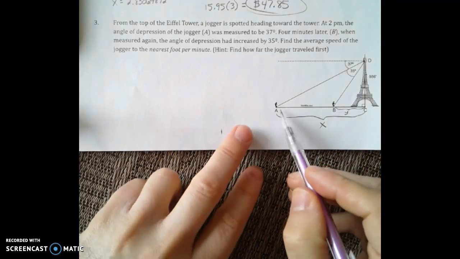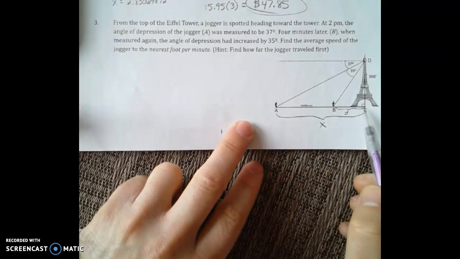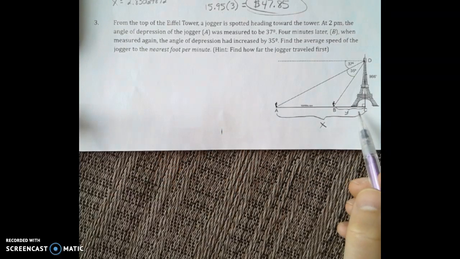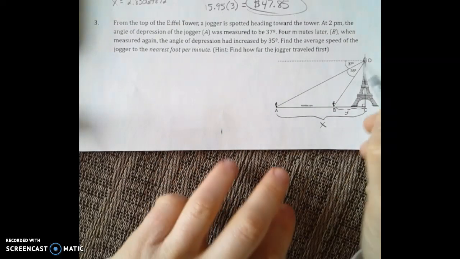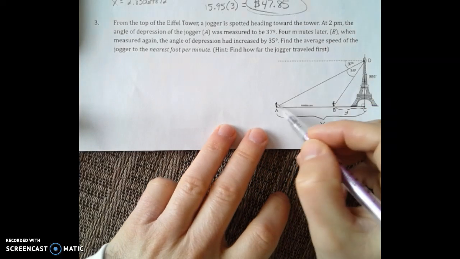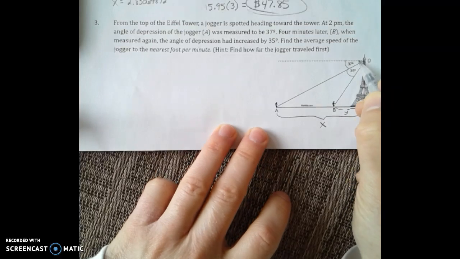All right. The first thing I'm going to do, I'm going to figure out what is this measurement from A to the tower. And to help me with that, I'm going to be using the fact that we had an angle of depression at point A of 37 degrees. Okay, well, if this is 37 degrees, and I know that this is a right angle here, that's 37, which means that the rest of this angle here must be 90 minus 37, which is going to be 53 degrees.